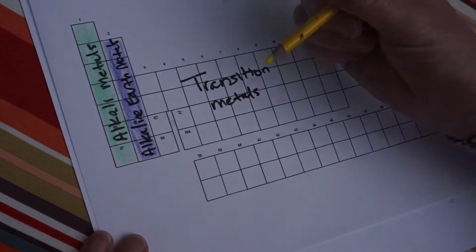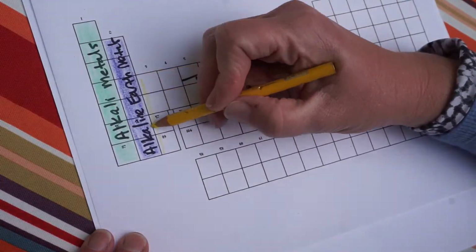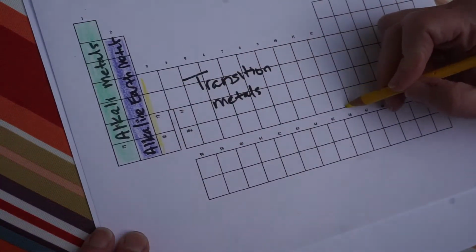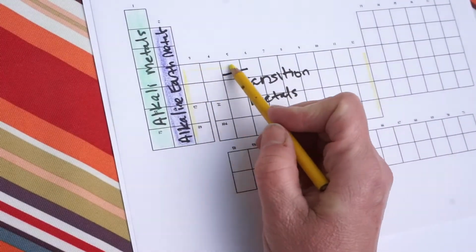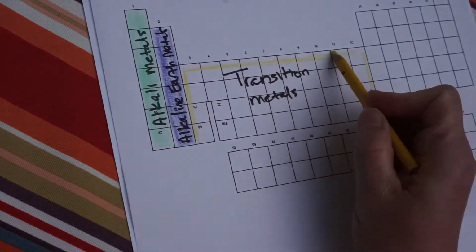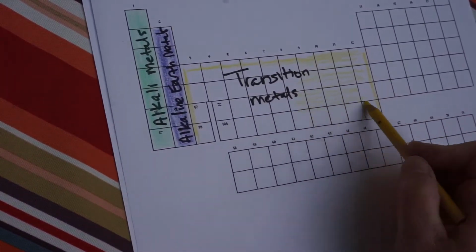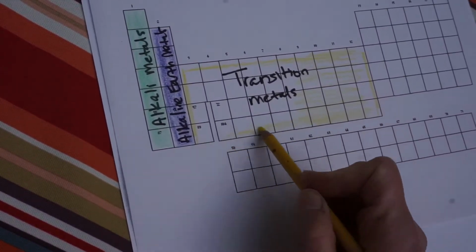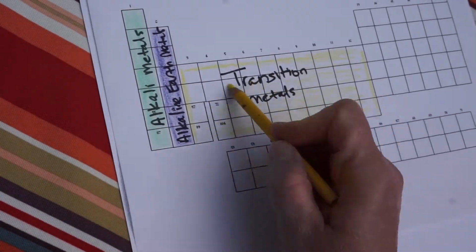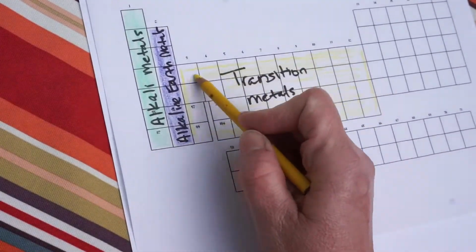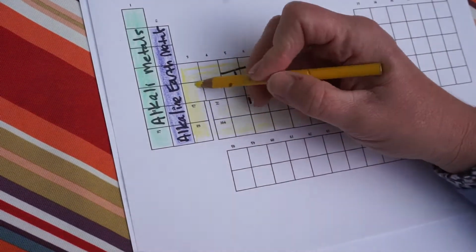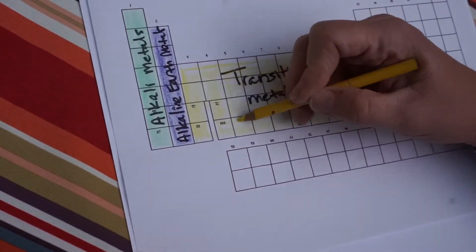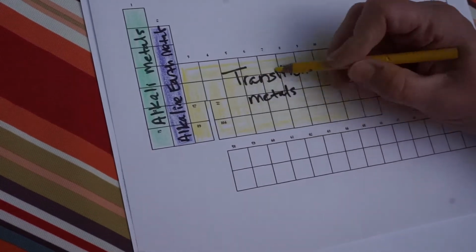And it's going to go from group 3 all the way over to group 12. And you're going to color this whole thing in yellow. This is a lot of metals. These are called transition metals because they are in this transitional area between the metals and the non-metals.